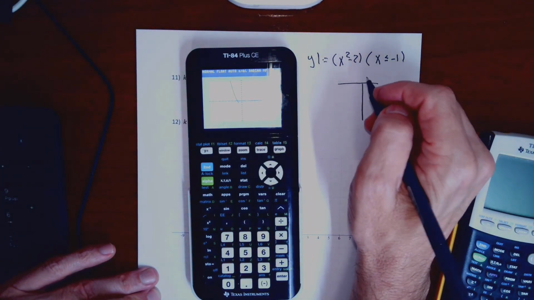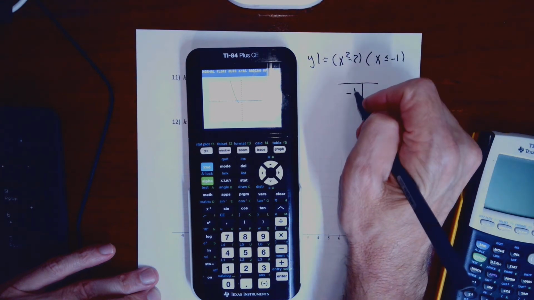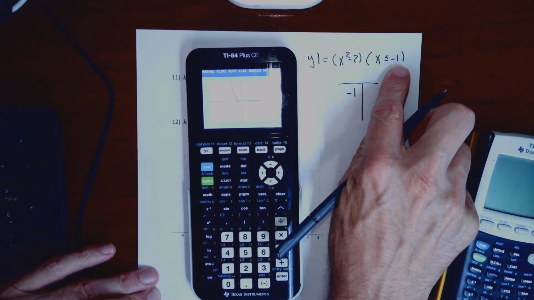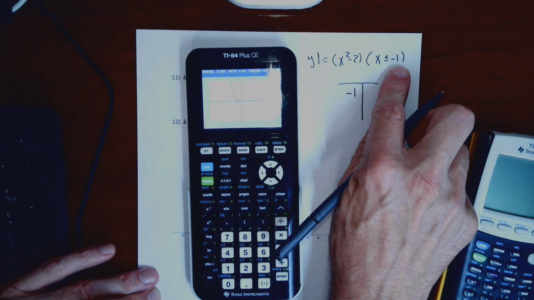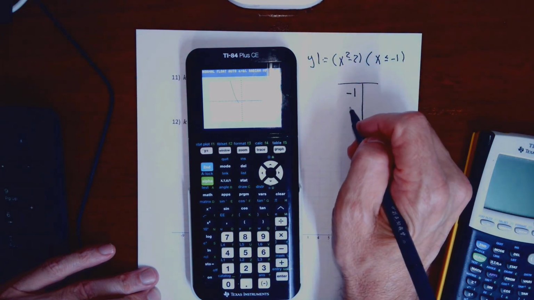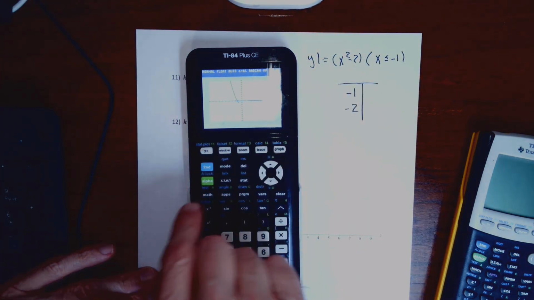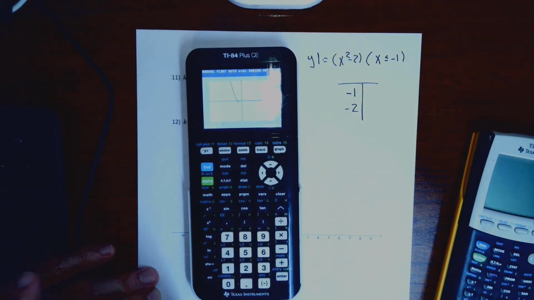So what points am I going to get? Well, I'm going to get the point -1, it's going to be graphed with an open circle, but I will find the point here in a second. And then one number less than -1. I'm not going to connect with a line, I'm going to connect with a curve.